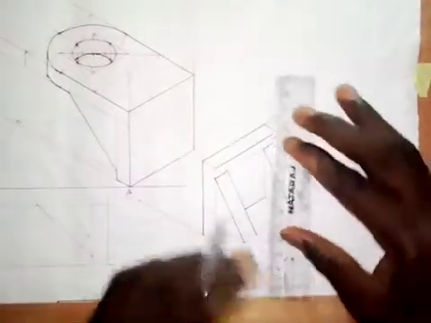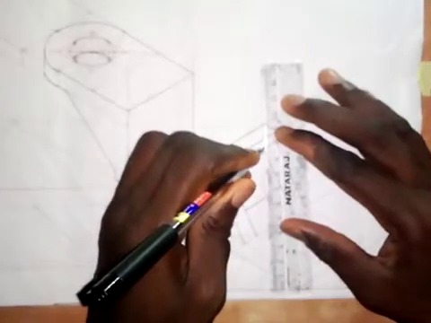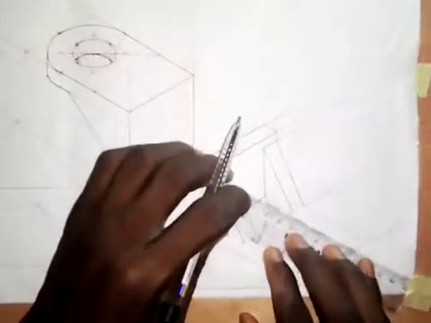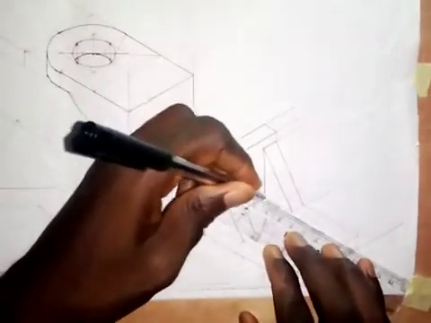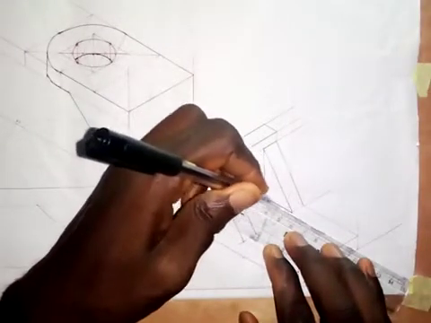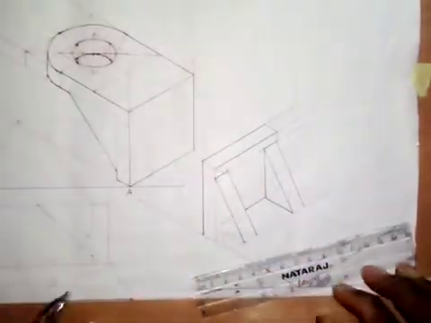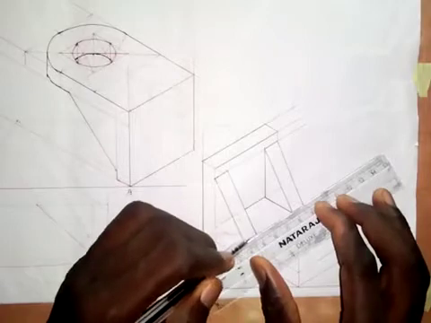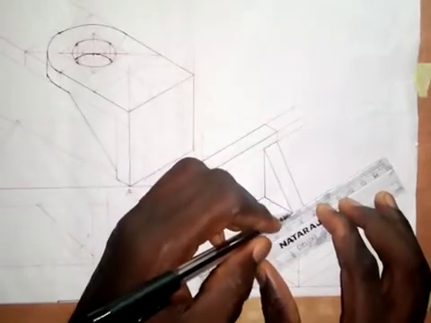Okay, so this will be a thick line, and this will also be a thick line from here to here. All right, so then I need to make this a thick line. I also need to make this a thick line.